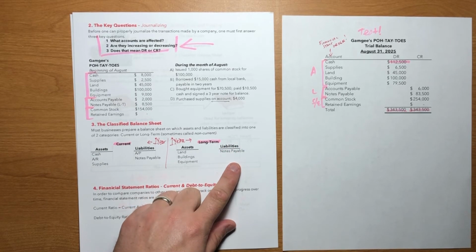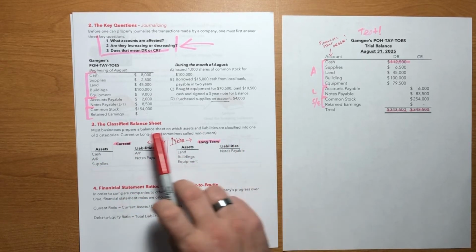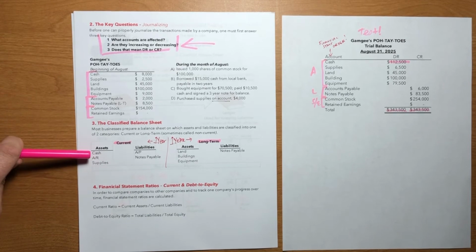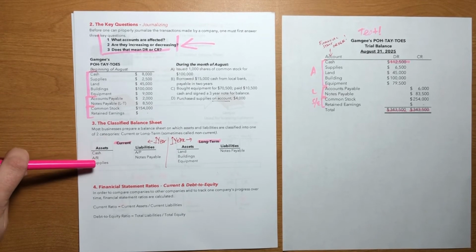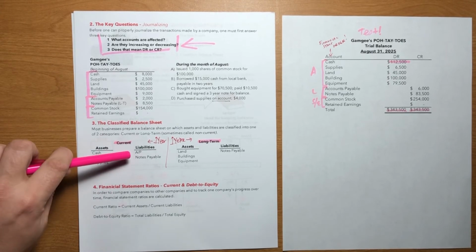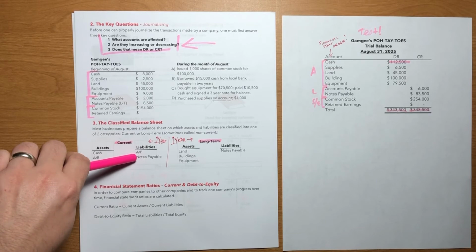So this is not an exhaustive list of these, but for what we've looked at so far, this is kind of how it shakes out. Our current assets are going to be cash, accounts receivable, and supplies. Liabilities, accounts payable, and potentially notes payable, if it's due within the next year.